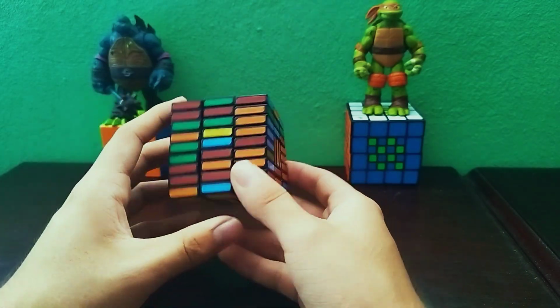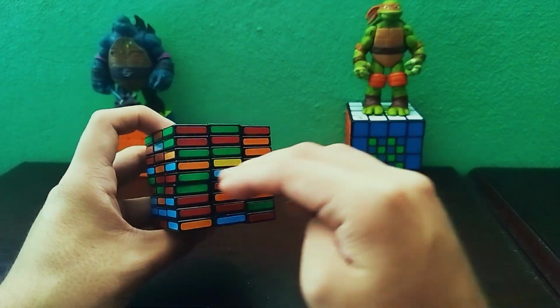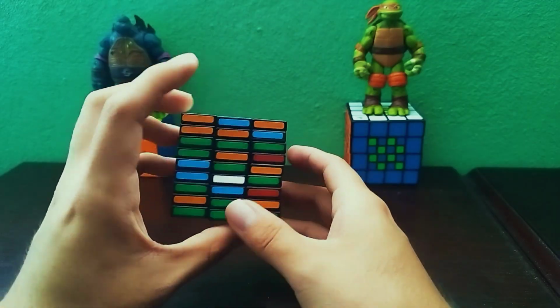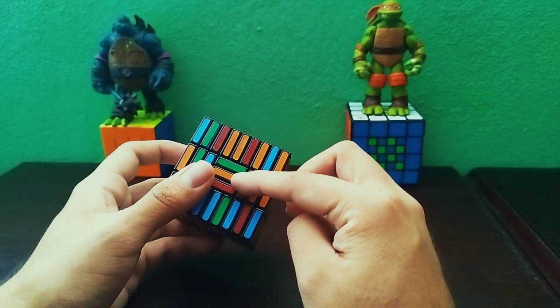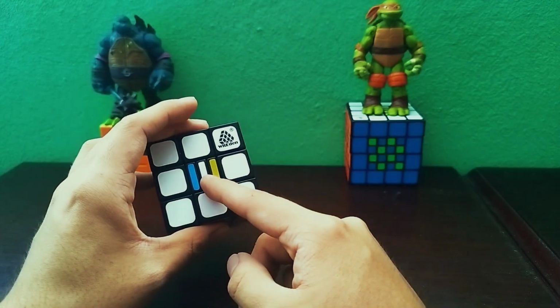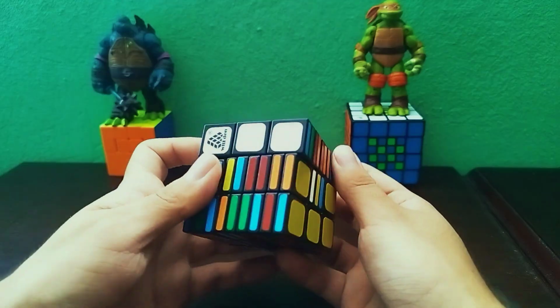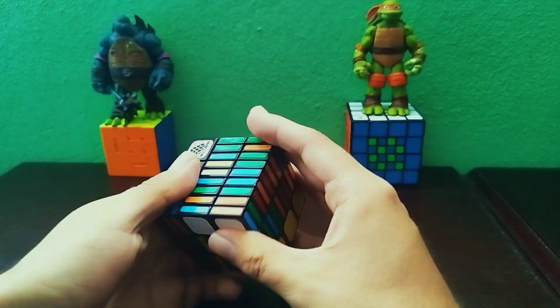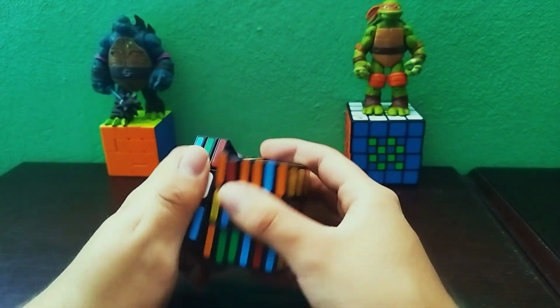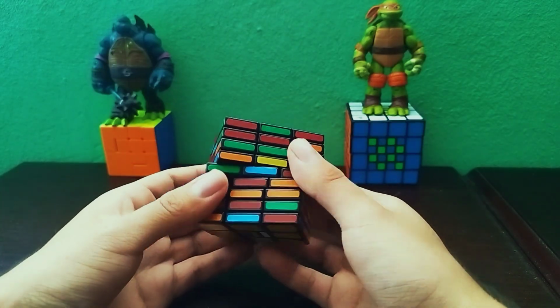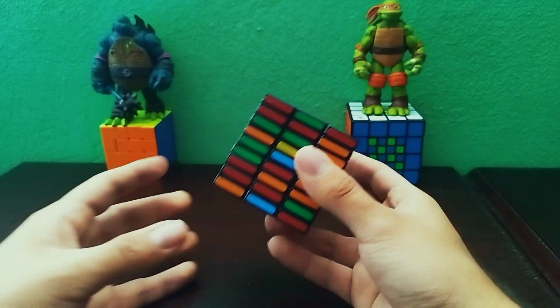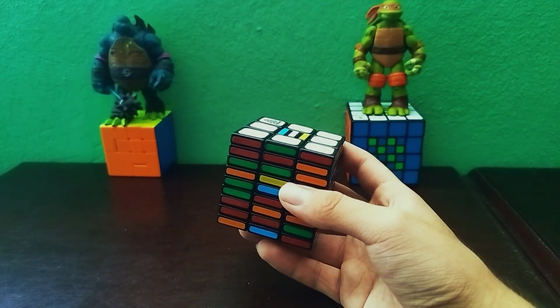Here we have another one, and as you can see, one of the middle layers is the only one that is not oriented correctly, but this is easy because we can use this one like this, and now we can make turns as on a 2x2 or a 3x3.